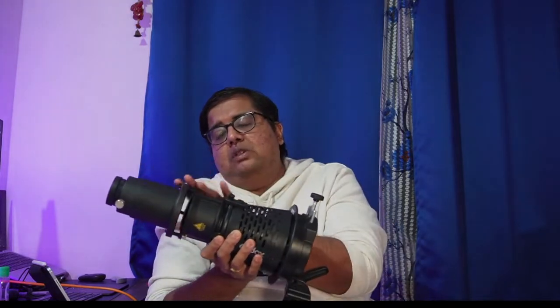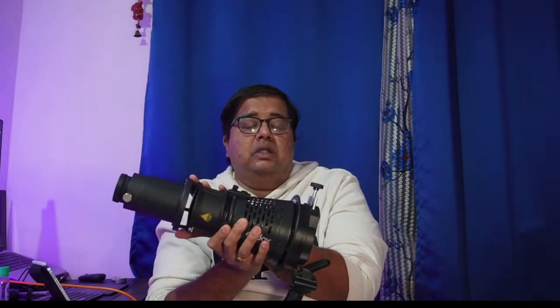The one problem with continuous light is that if you use it for a long time, it gets pretty hot. It is mentioned here as well: very high temperature. So if you can see here, it says very high temperature. With flash, it does not get that hot. Let me show you. Hopefully I don't drop it.